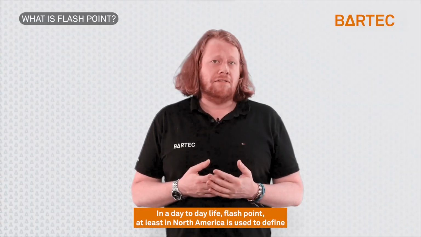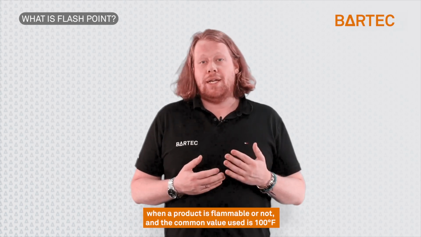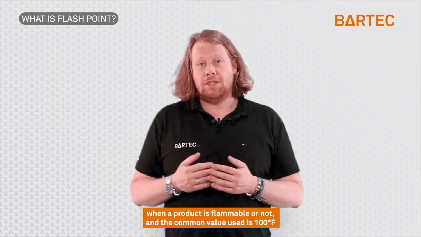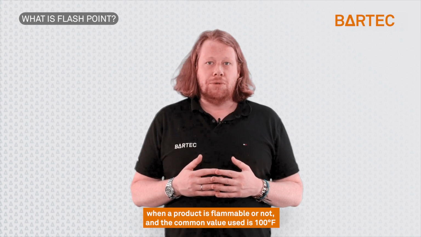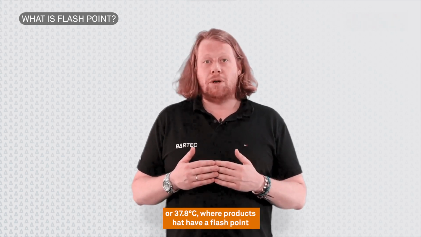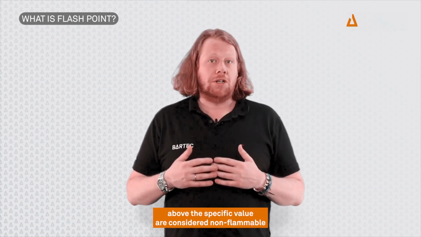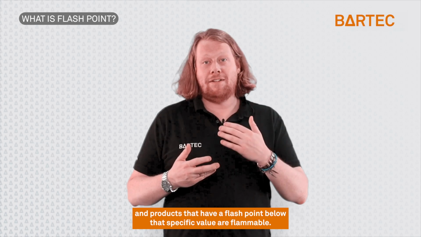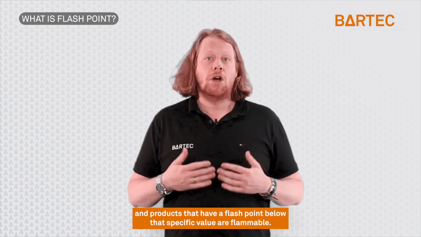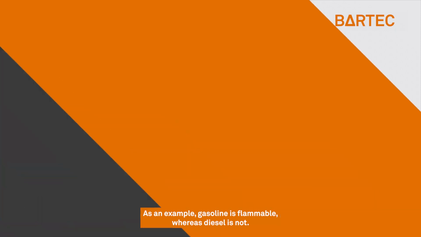In day-to-day life, flashpoint, at least in North America, is used to define when a product is flammable or not. The common value used is 100 degrees F or 37.8 degrees Celsius, where products that have a flashpoint above this specific value are considered non-flammable, and products that have a flashpoint below that specific value are flammable. As an example, gasoline is flammable, whereas diesel is not.